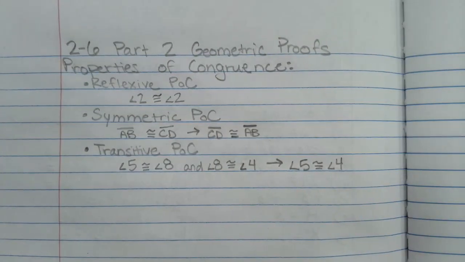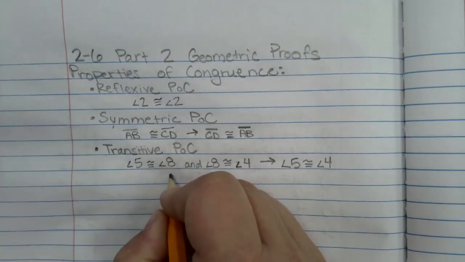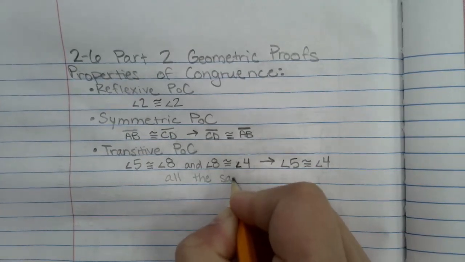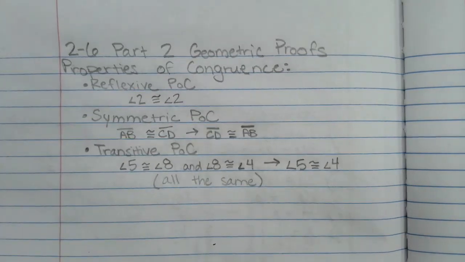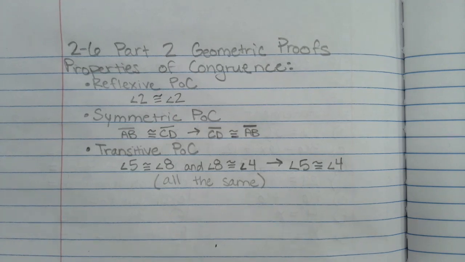Okay, if angle 5 is congruent to angle 8 is congruent to angle 4, we really know that they are all the same. And because they're all the same, we can now come up with our new statement that we're missing out on.